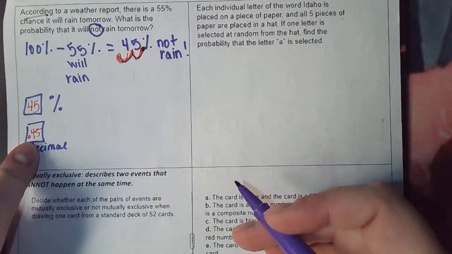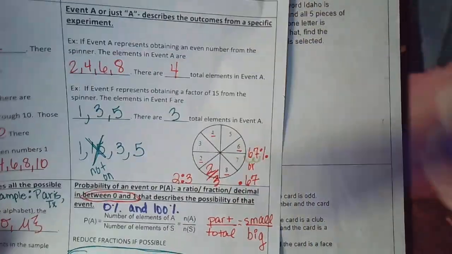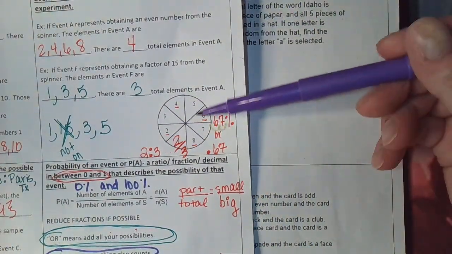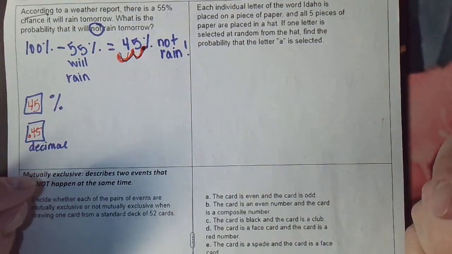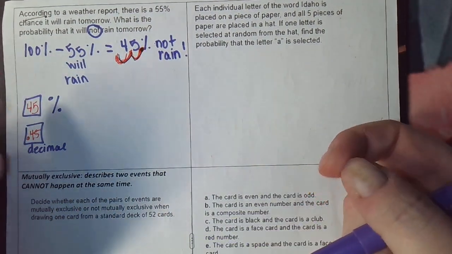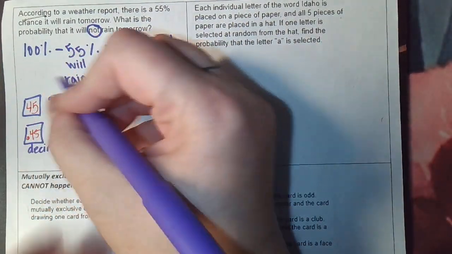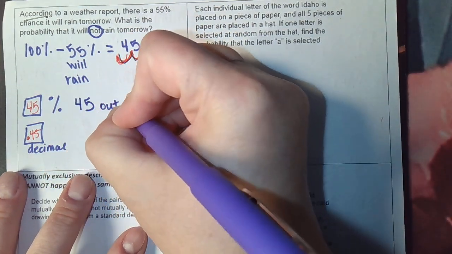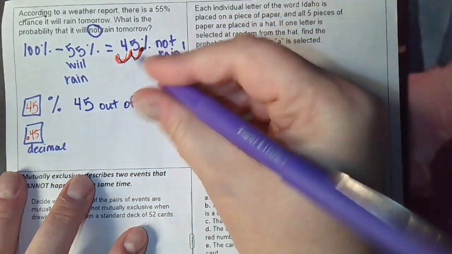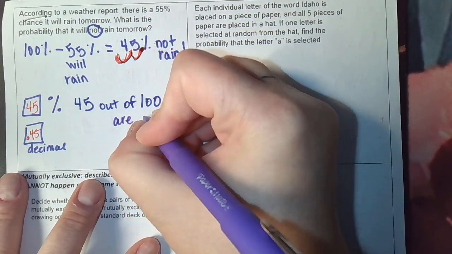And that 0.45, if we were talking about some sort of shape and which parts were shaded, then instead of having a spinner with 8 pieces, we would have a spinner with 100 pieces, and 45 of them would be shaded. So this 45% is kind of like saying 45 out of 100 shapes are shaded.